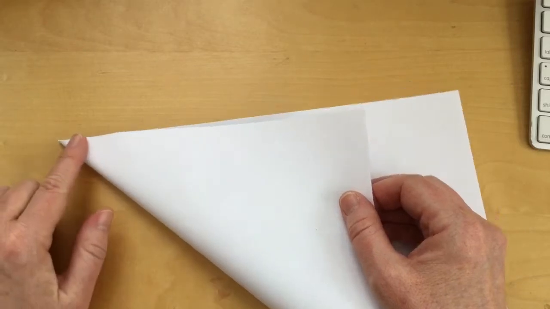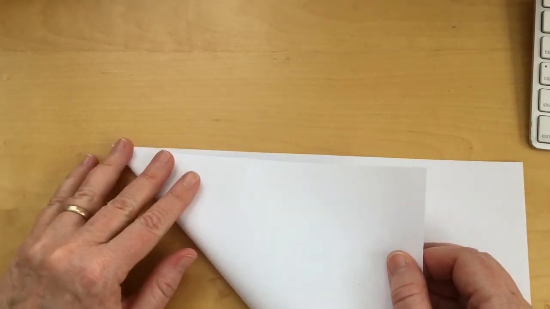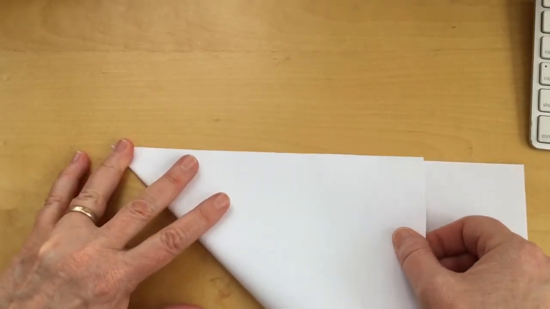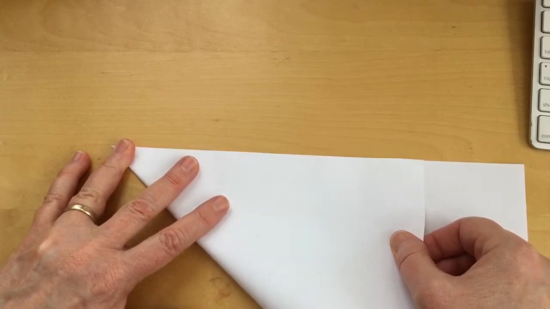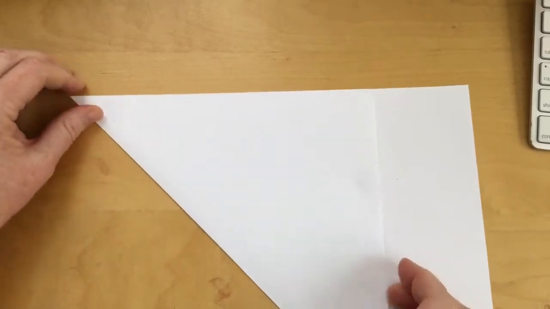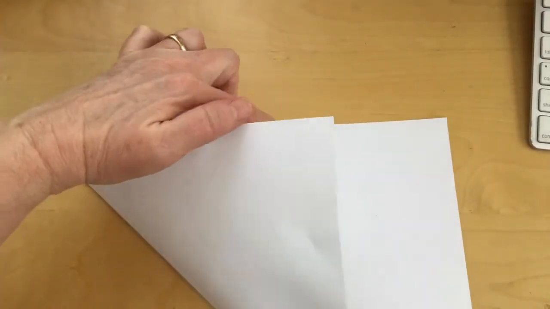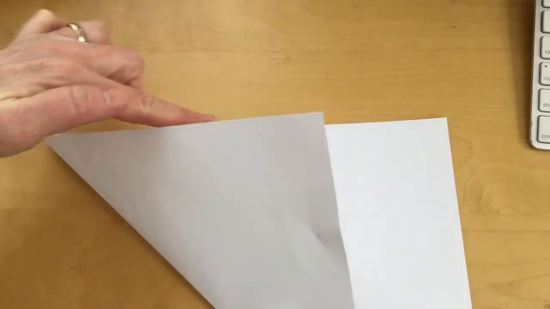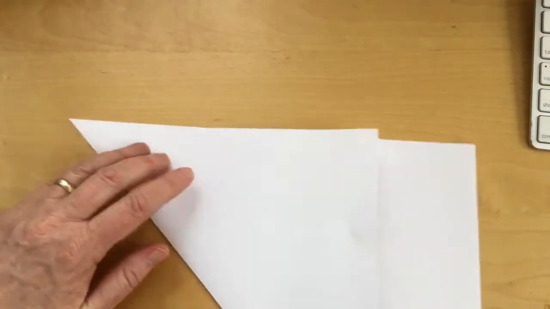We're going to try and make this corner here as pointy as it can be. And these two edges need to match. And when they do, hold it down and crease it right here. So you can see this edge is just this bottom triangle. Fold it up so these two edges match perfectly. This edge and this edge. And create the pointiest corner you can right here.